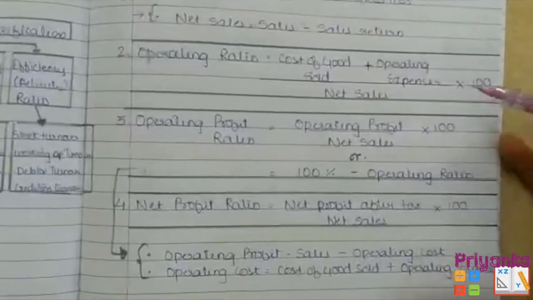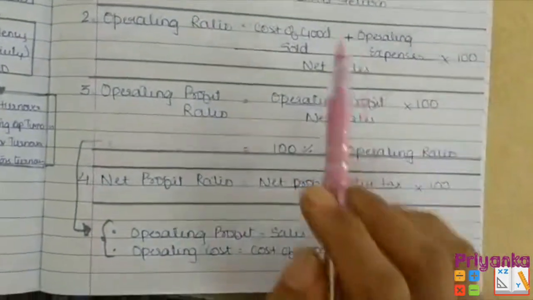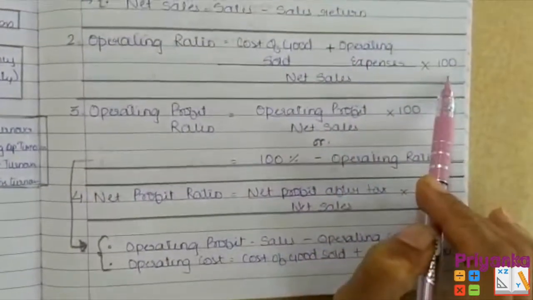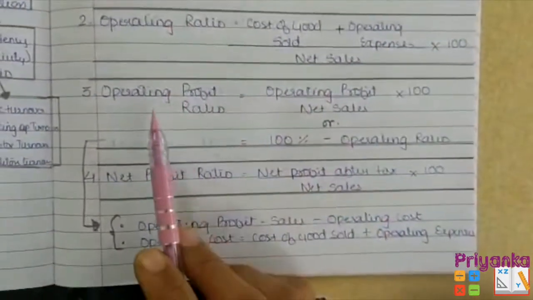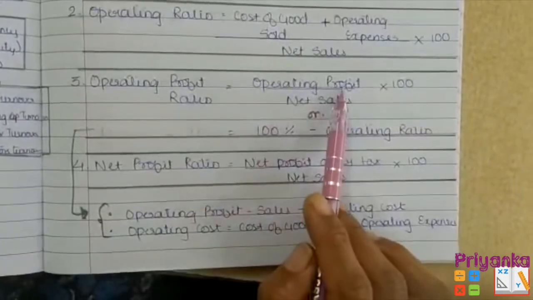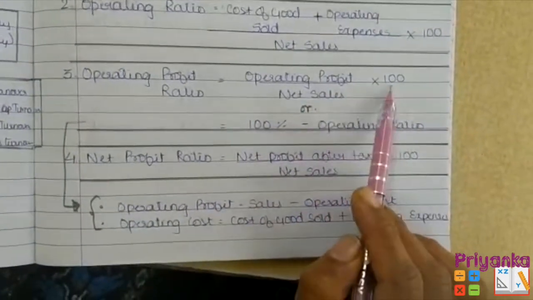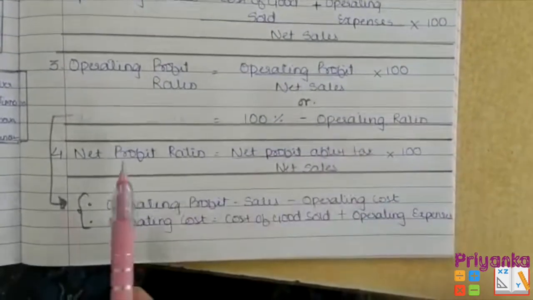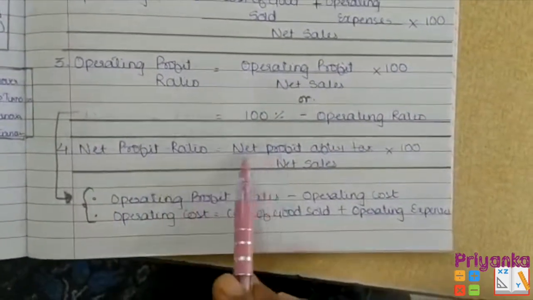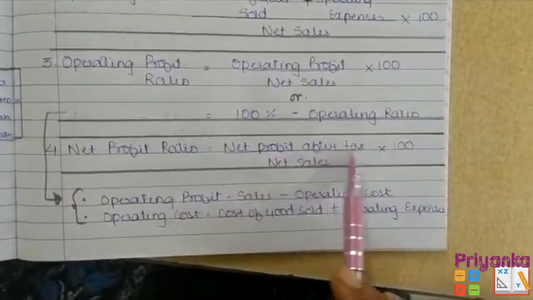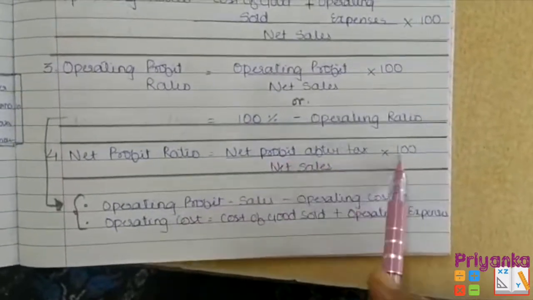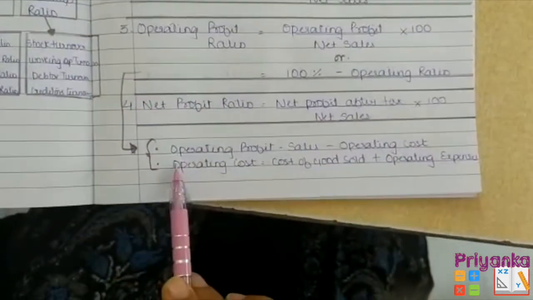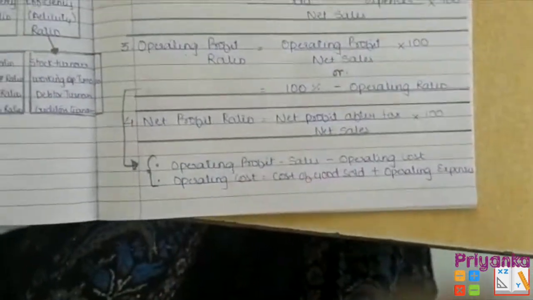Another one is the operating ratio, where cost of goods sold plus operating expense divided by net sales into 100 gives you the operating ratio. For the operating profit ratio, operating profit divided by net sales into 100, or take 100% minus the operating ratio. For the net profit ratio, it is net profit after tax, remember this, after tax, divided by net sales into 100. Here the formula for finding operating profit is also given.